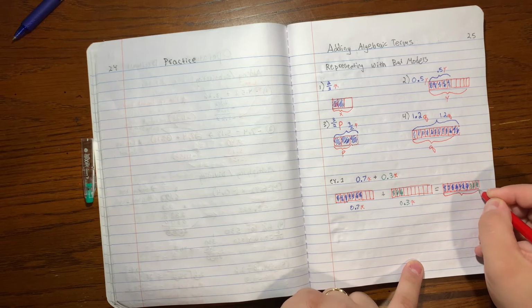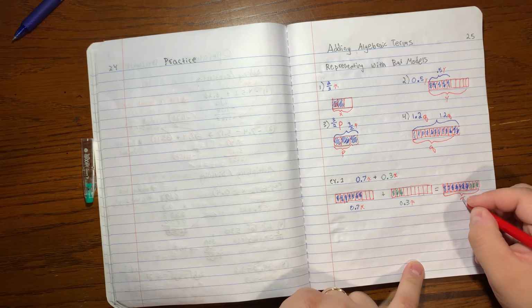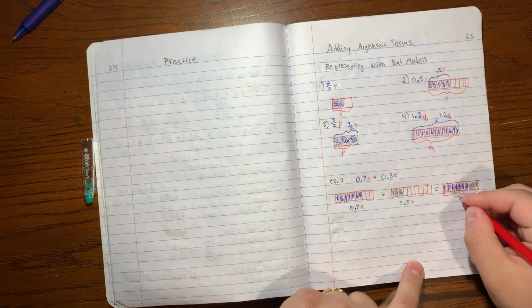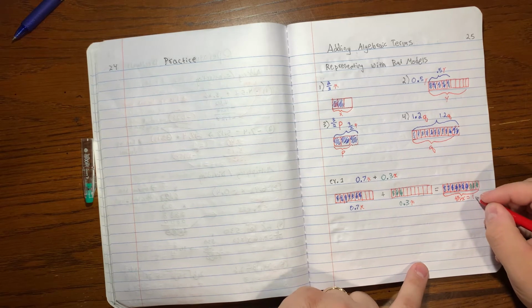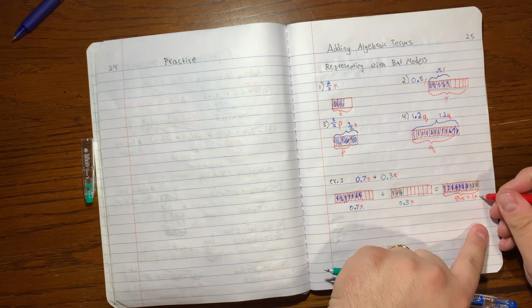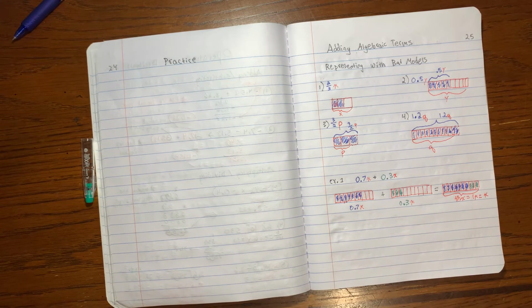Right, this whole thing represents x. It's all filled up, so this is 10/10 x, which is just 1x, and a lot of people, they just write x. Okay, so that's how we represent it with decimals. Next, we're going to do a problem where we represent it with fractions.